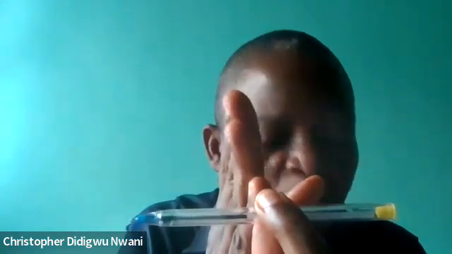For example, I can use this biro to demonstrate. The distance from here to up and from here to here are equal. So when the centromere is at the center of the chromosome, then that chromosome is said to be what? Metacentric.